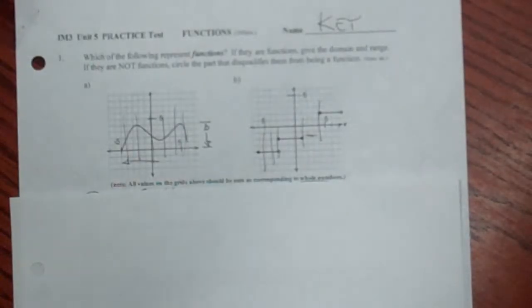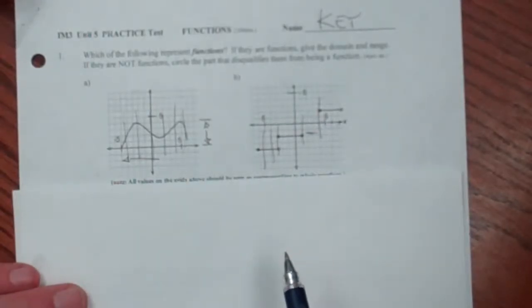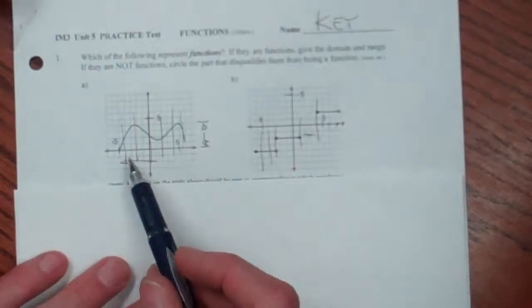Okay, here we are with the Unit 5 practice test answer key. I wrote it out once and then made a mistake. The camera ran out on me, so I've already written some of this in.